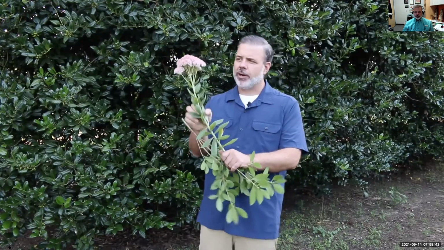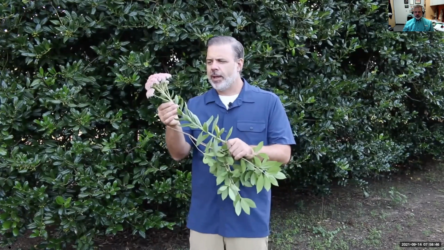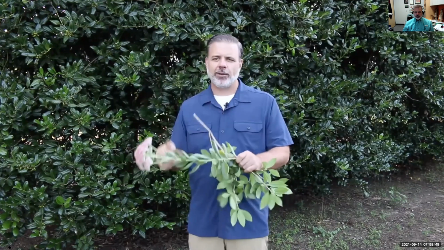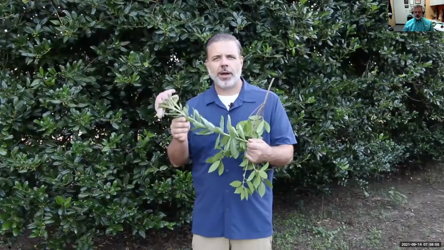Now, right here in my hand is a little piece of sedum. The cultivar is Autumn Joy, and this is a herbaceous plant. This herbaceous plant dies back down to the ground completely in the wintertime. It has got a fleshy stem, and again, it dies back down to the ground completely in the wintertime.